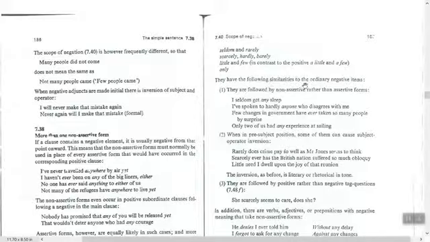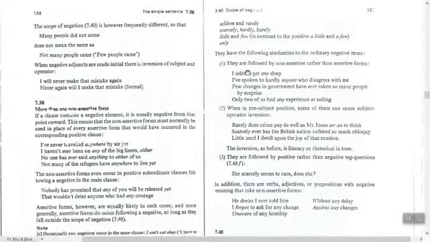They have the following similarities to the ordinary negative forms. How are they similar? They are followed by non-assertive forms rather than assertive. You see, very important. They are followed by non-assertive rather than assertive forms.